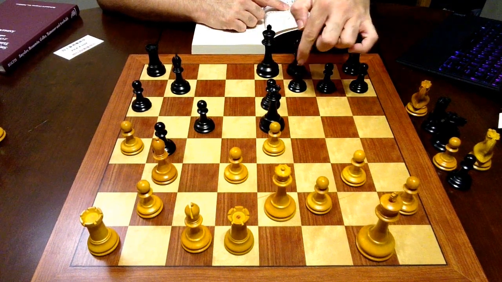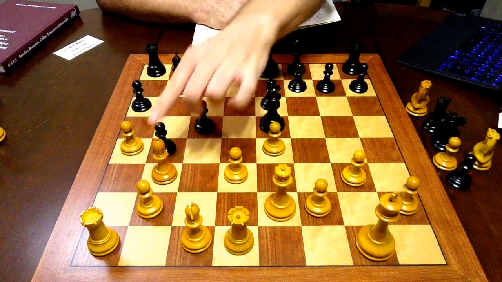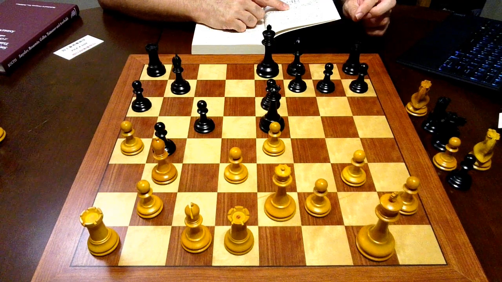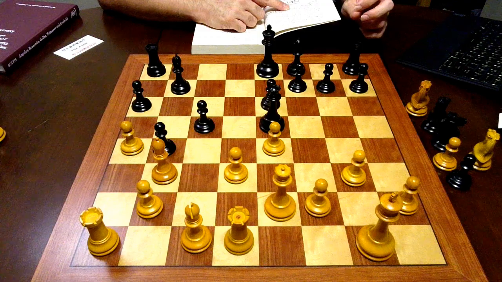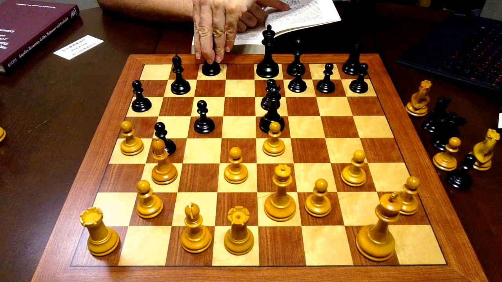And why is this F5 good? Because there is also this that is pointing at it, right? Okay, so let's see what happened. After E4, black played rook C8.